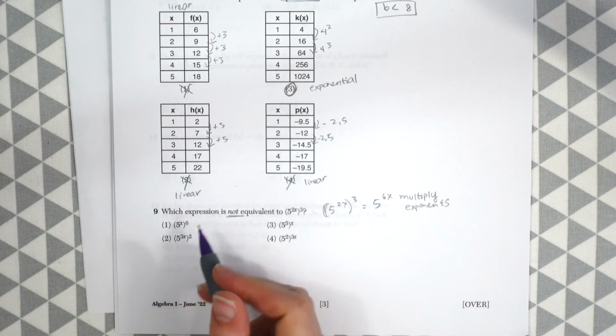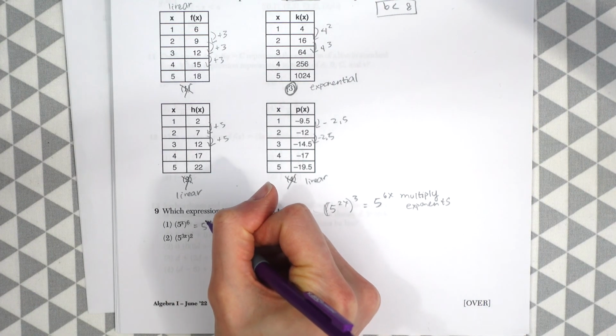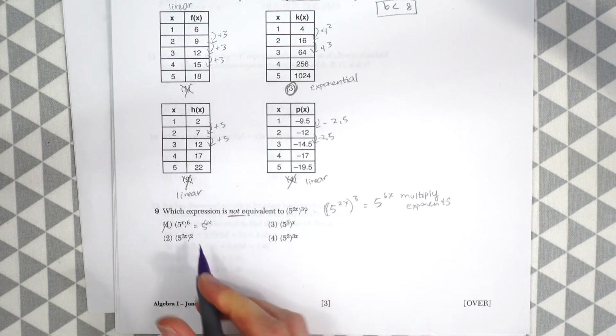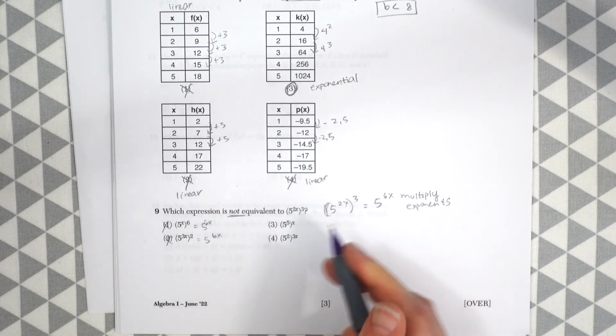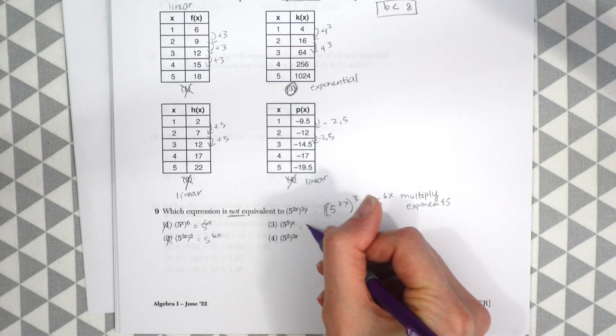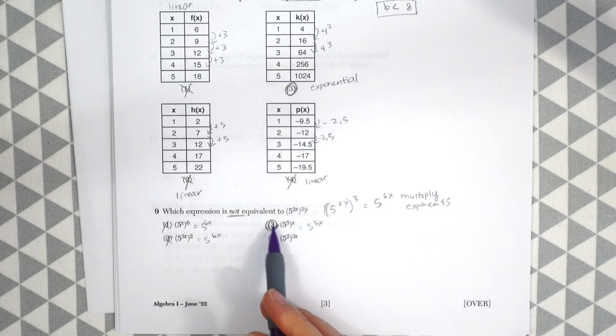So we could see with this first one, this is equivalent to 5 to the 6x. So that's not our answer. This is also equivalent to 5 to the 6x. Let's see, this one, choice number 3, is equal to 5 to the 5x. So this one is different and is not equivalent, and that's our answer.